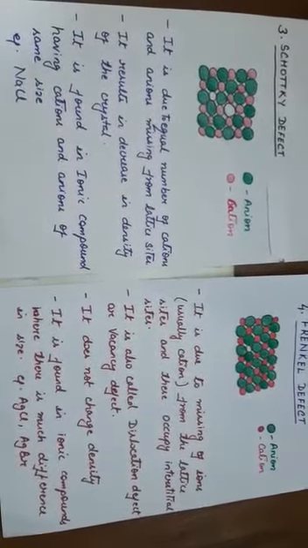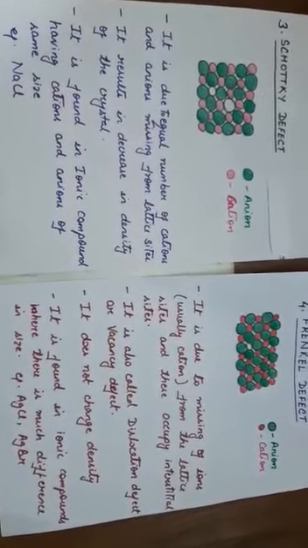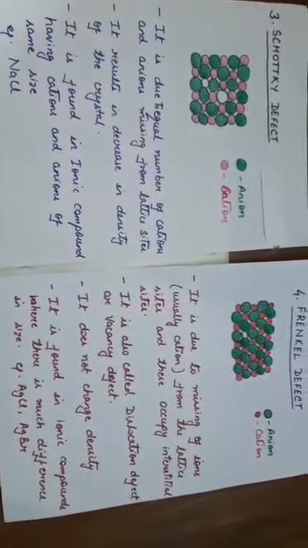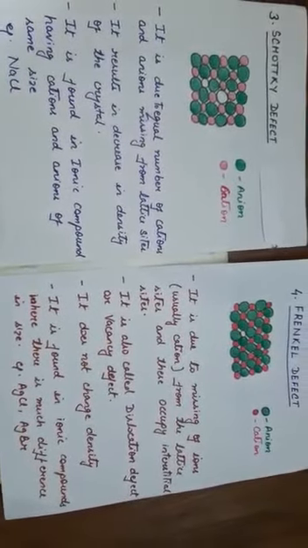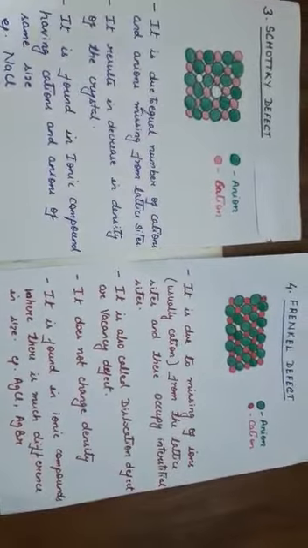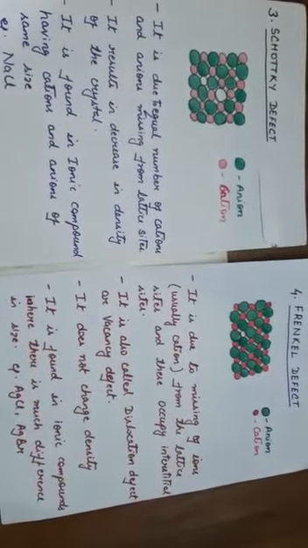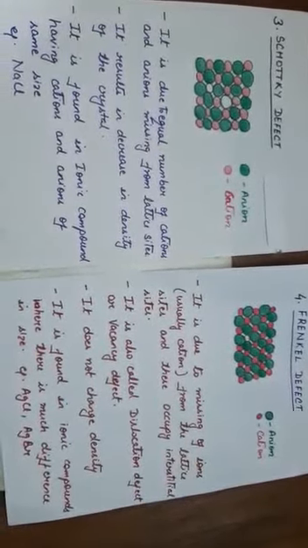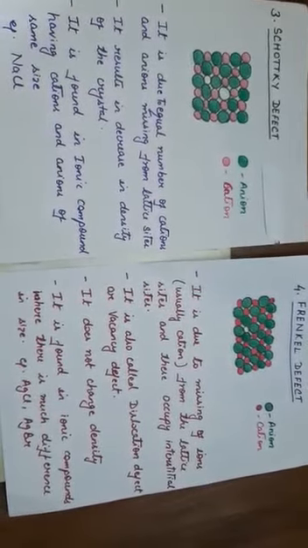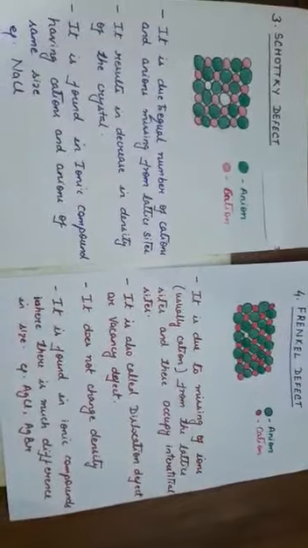Now we will compare Schottky defect and Frankel defect because this is the most important topic of this concept. So in Schottky defect, equal number of cations and anions are missing from the lattice sites, whereas in Frankel defect, the ion, usually cation, displaces from its position and occupies interstitial site. In Schottky defect, there is decrease in density, whereas in Frankel defect, there is no change in density.